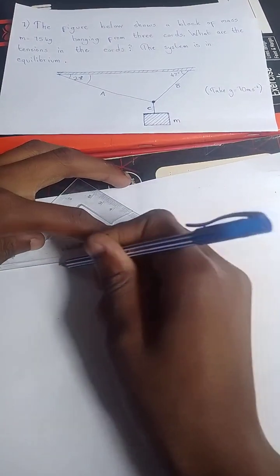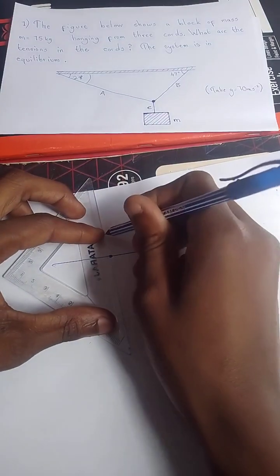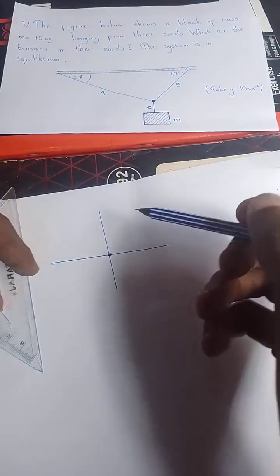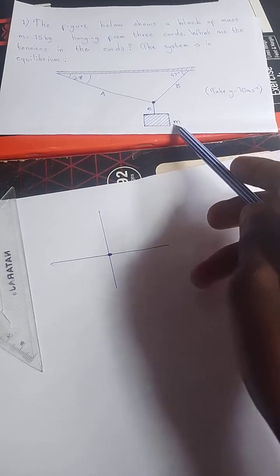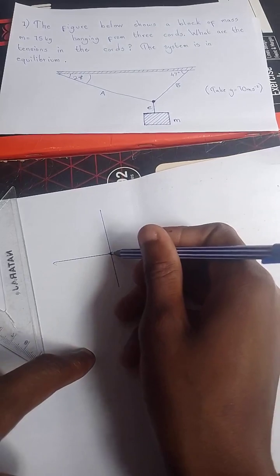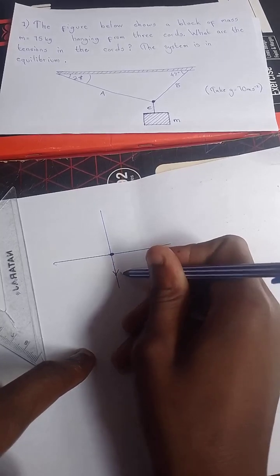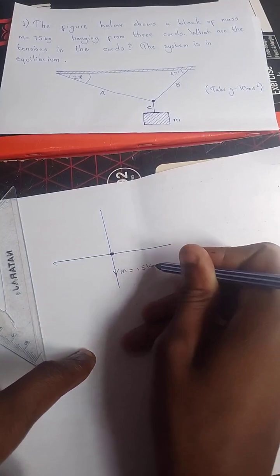So we have the x coordinates there, the y coordinates like that. Then if you look at where this mass is, the mass is here. It's pointing downwards, from the center of the origin. So we have the mass, which is equal to 15 kg, like that.